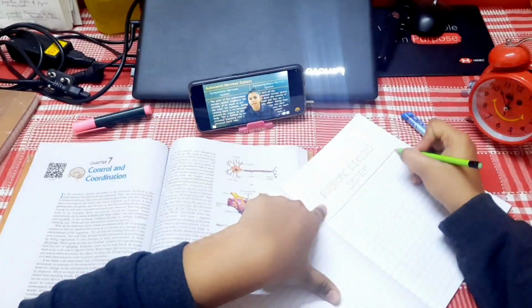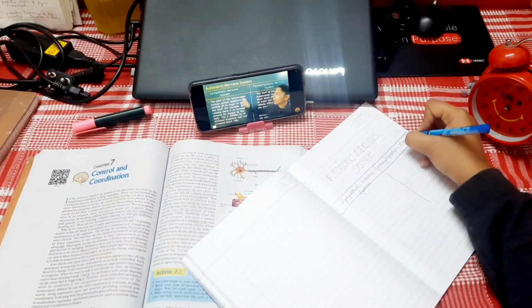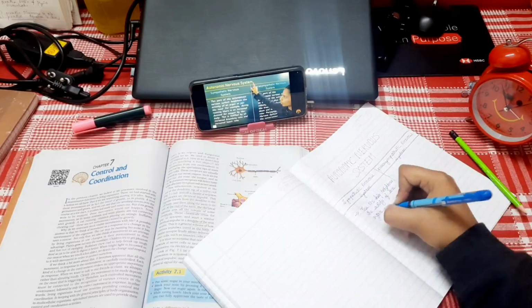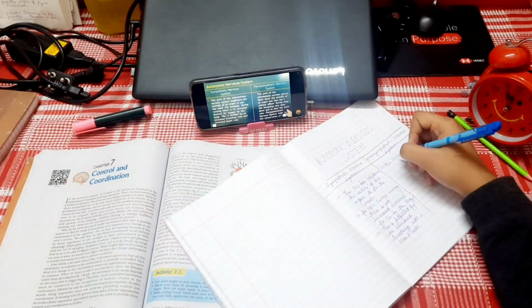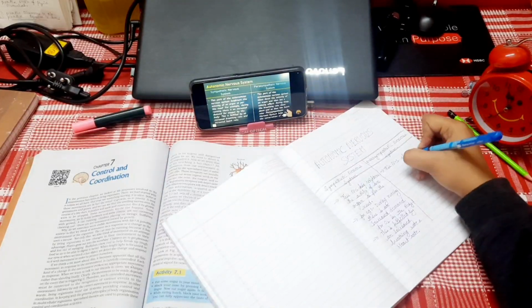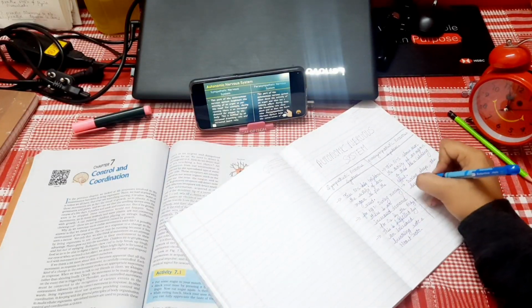Map it, mnemonic it, timeline it, record it, post it. Oh, what just happened to me? Hey, don't worry, these are just the learning or revision techniques which I follow in my revision schedule. So the first thing, map it.